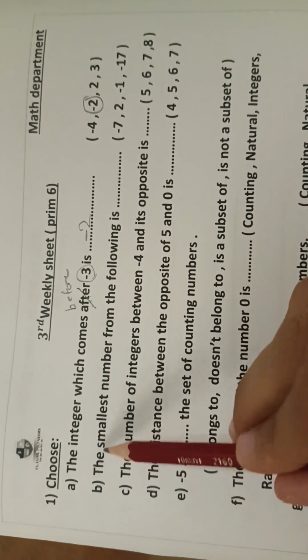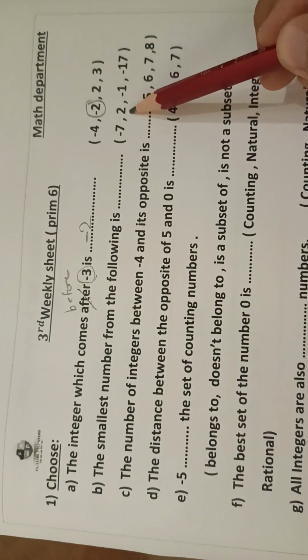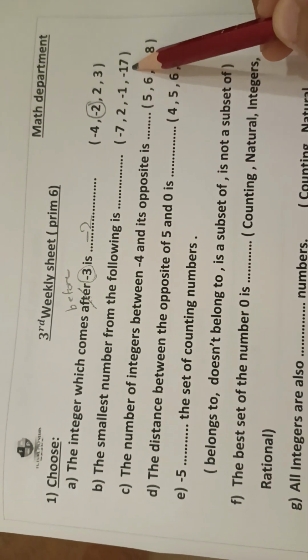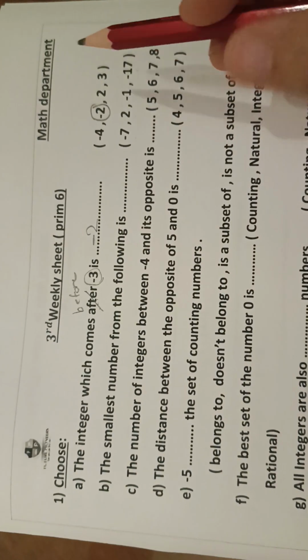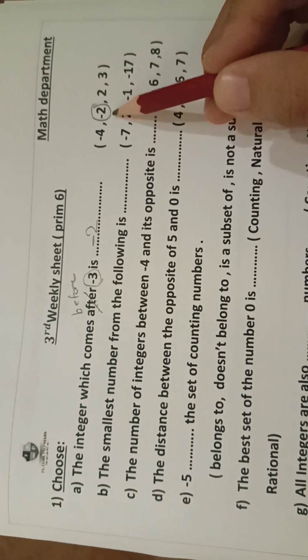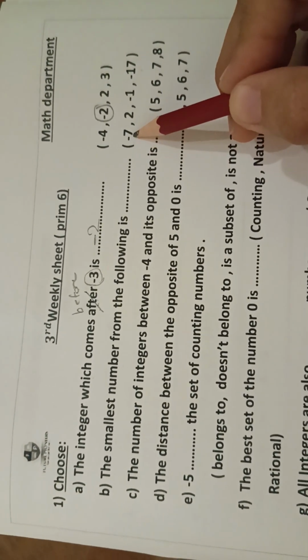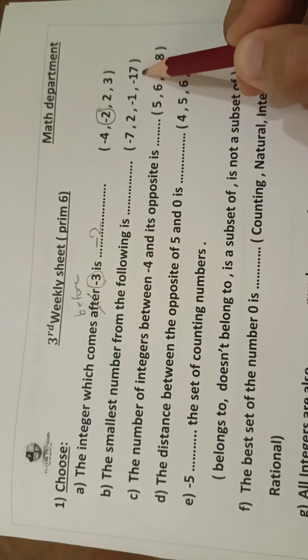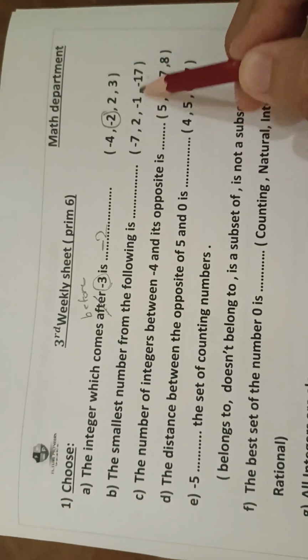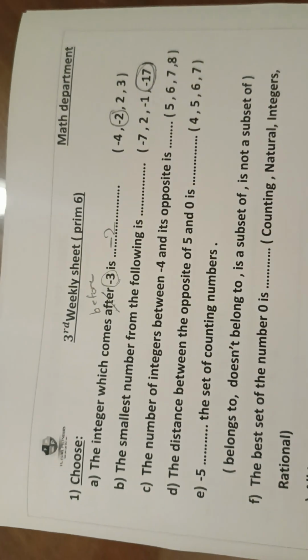Letter B, the smallest number from the following is negative 7 or 2, negative 1, negative 17. So I think about the negative numbers because the negative is always less than all the positive. Which is the smallest one, negative 7 or negative 1 or negative 17? As I said, in negative we say the opposite, so negative 17 will be the smallest.